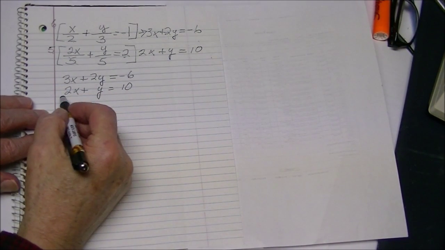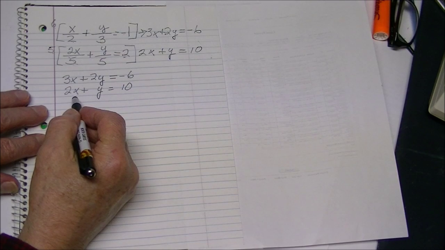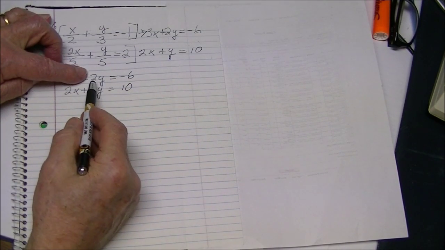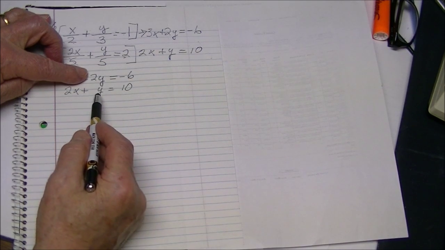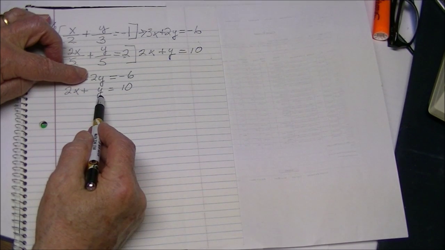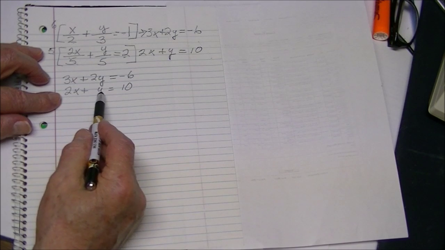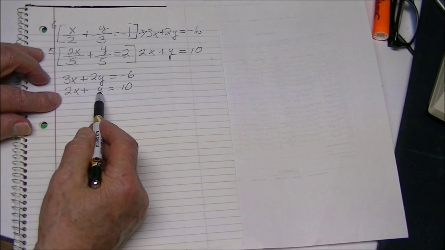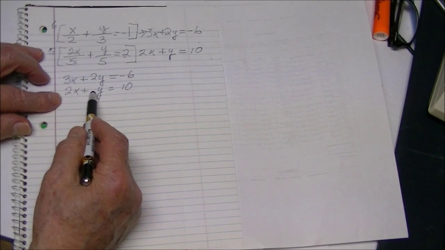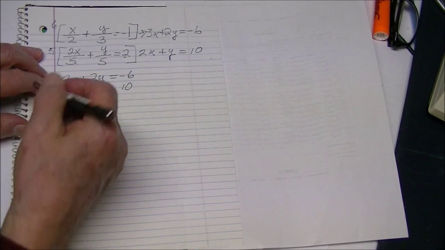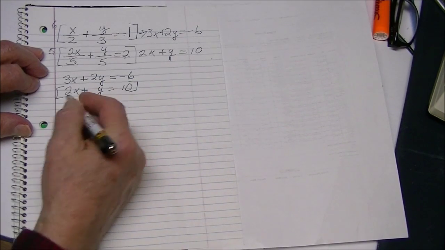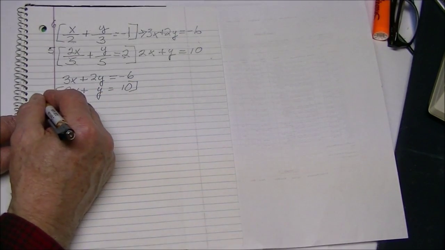So we're looking for a strategy, and I see that here we have a 2y and here a y. So if I wanted to change this equation so that this y is a negative 2y, I would multiply just this equation by a negative 2.